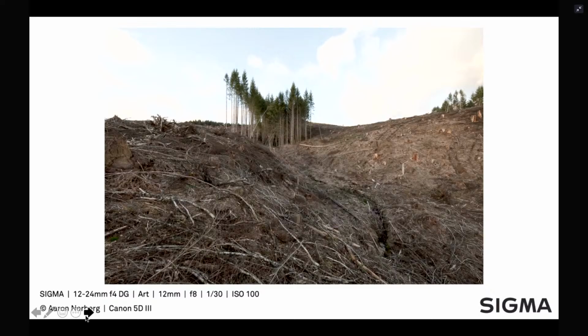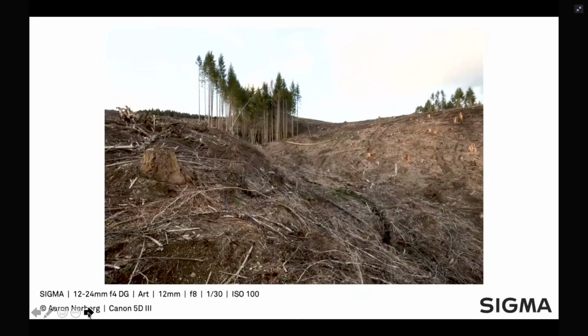So by taking a minute to look at that and recognize what was and wasn't working, I was able to shuffle around and move a little bit closer and a little bit further to the left to combine the terrain running down and to the right, the closer tree stump on the left, the more distant tree stumps off to the right, and then the trees that are left in the center and then off to the right of the frame.